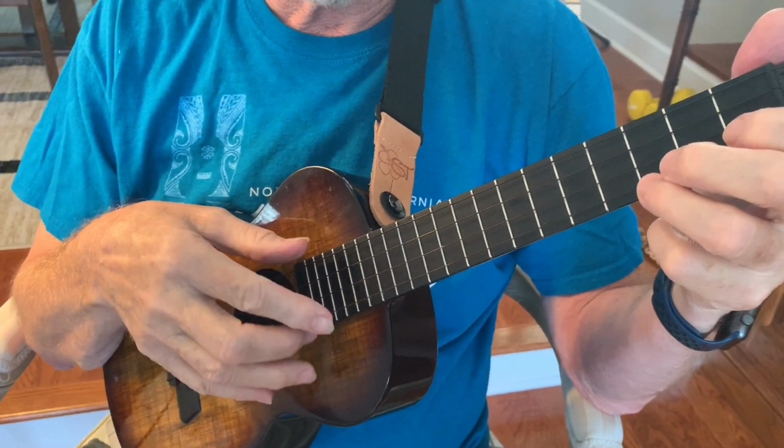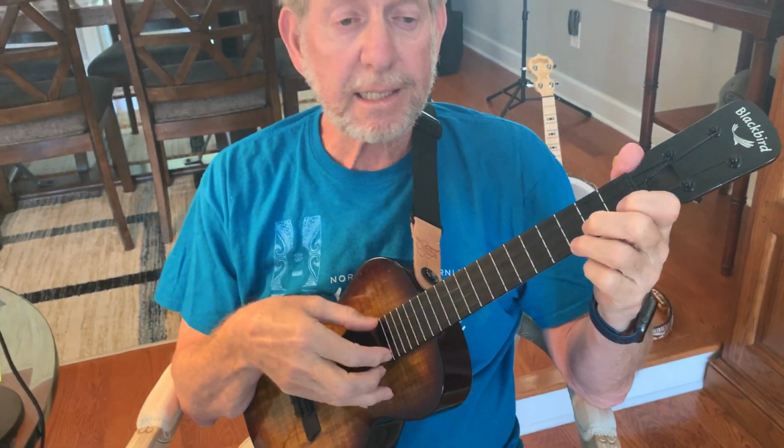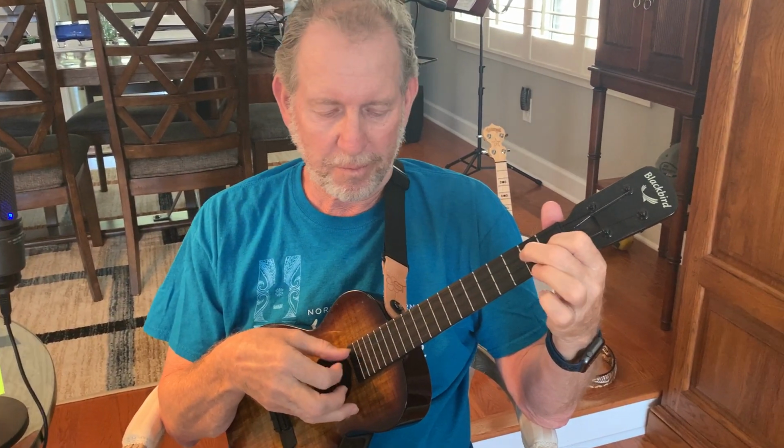There, I just did all 4 on the pinch. Pinch, pinch, pinch, pinch, bump, bump, bump. Pinch, pinch, pinch, pinch. Okay? So all that is, you can do any finger picking pattern.